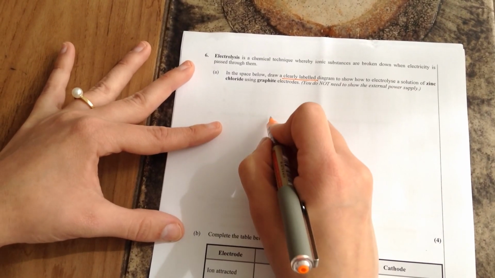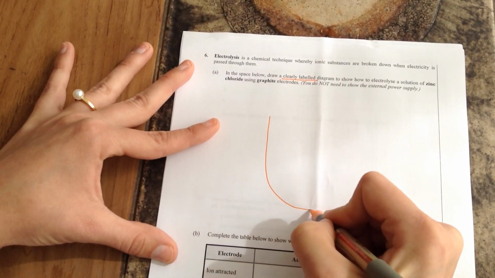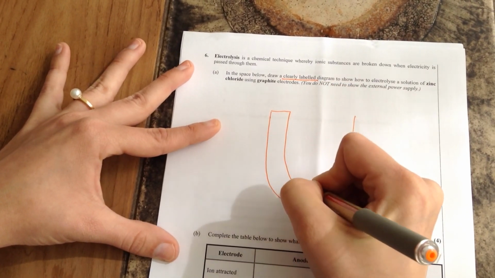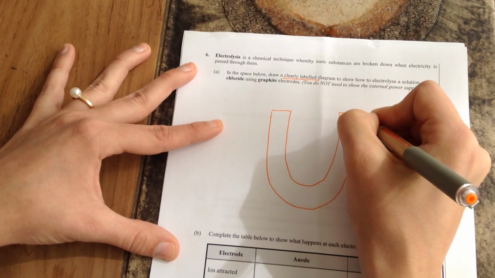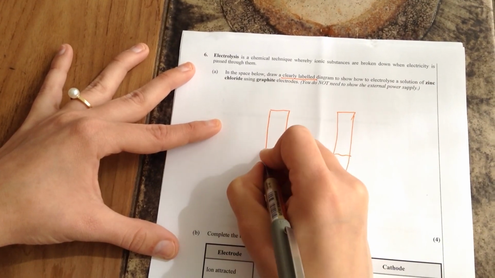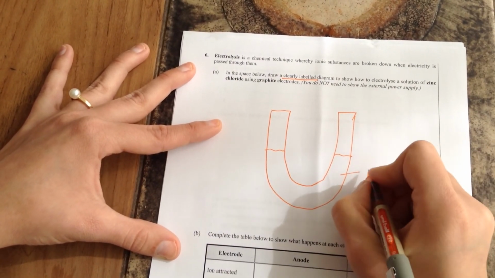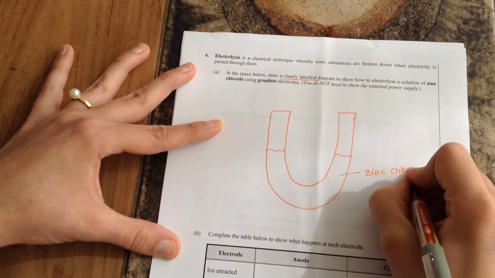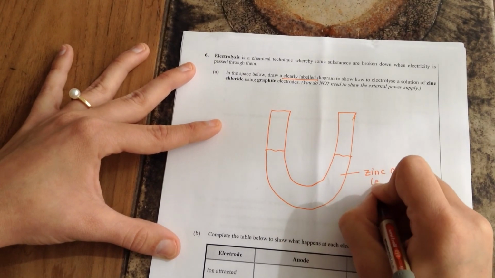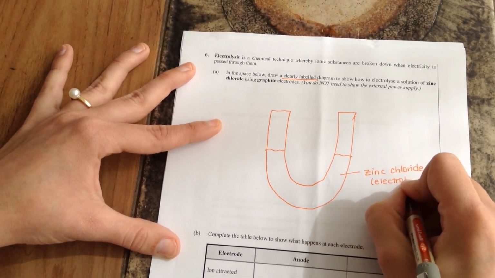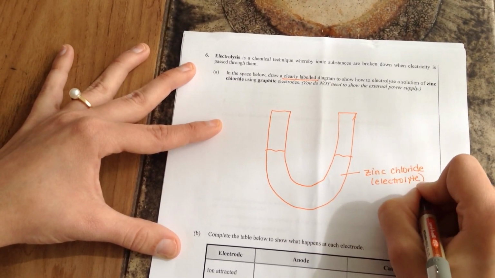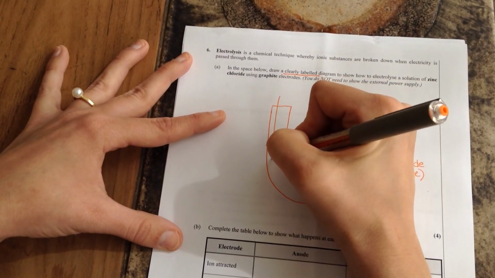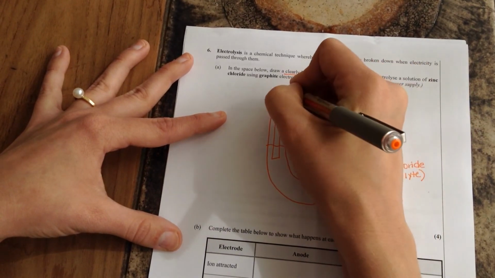So in class, when you did these as a practical, we used a U-tube. Okay, and in that U-tube, we filled it up with our zinc chloride, which is our electrolyte. Okay, we put 2 graphite electrodes in.